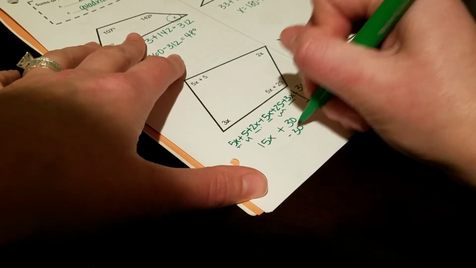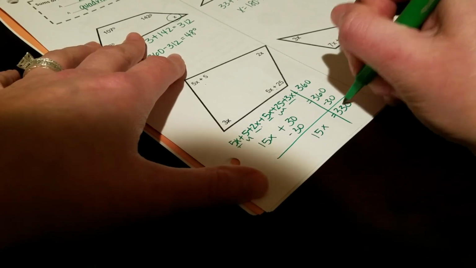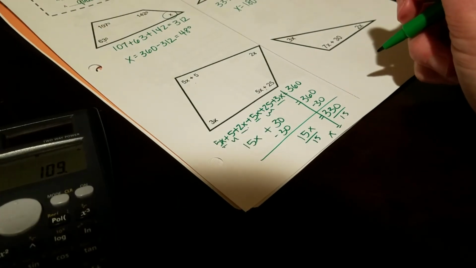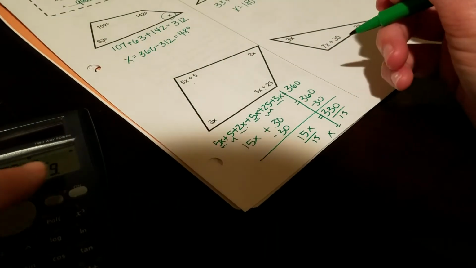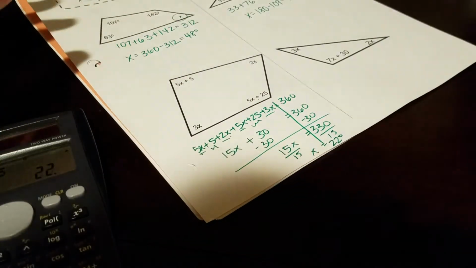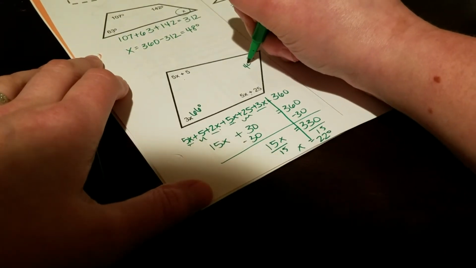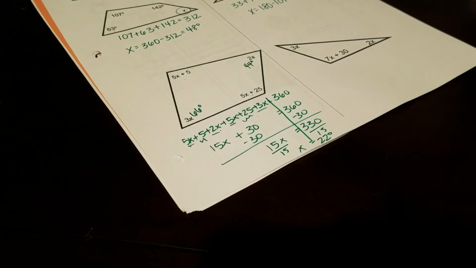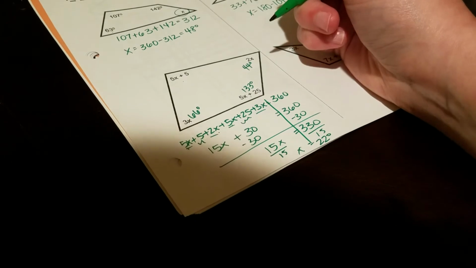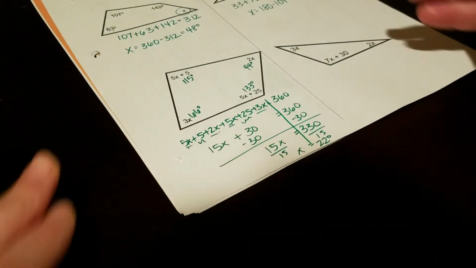So subtract your 30 on both sides. 15x equals 330. So divide by 15. And x is going to give you 22 degrees. So we could go back, this would be 66 degrees, this one would be 44 degrees. If we do 5 times 22 plus 25, that's going to be 133 degrees. And 5 times 22 plus 5 is going to be 115 degrees then.